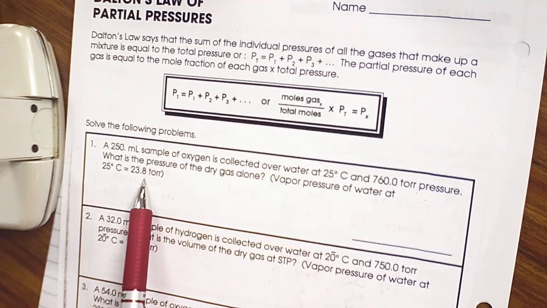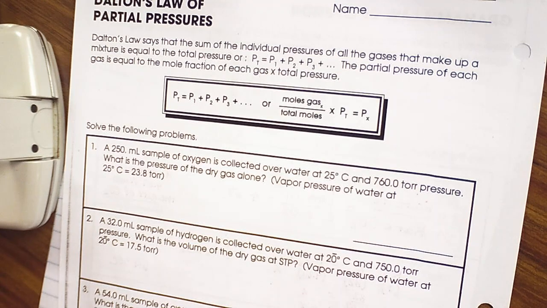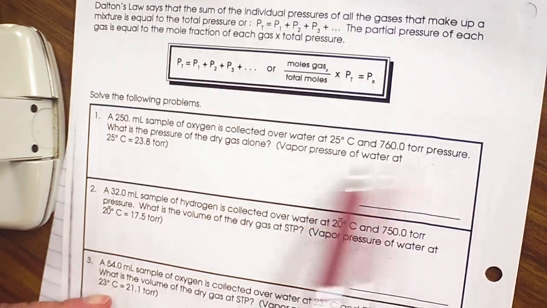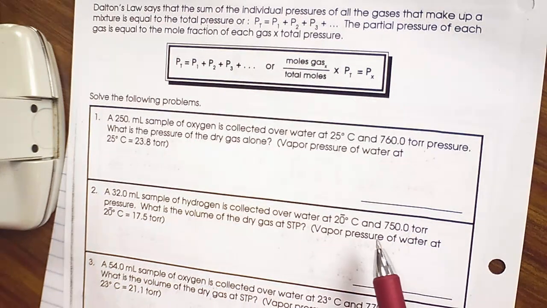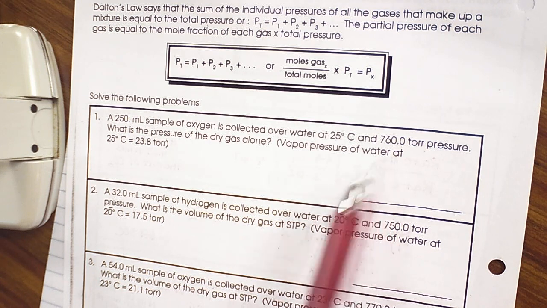So you're going to subtract the water, because the water has a pressure, and so does the gas. This is the total pressure. The two of them together. You want the dry gas alone? Subtract the water. Does that make sense?